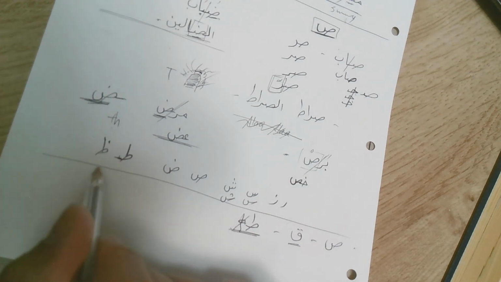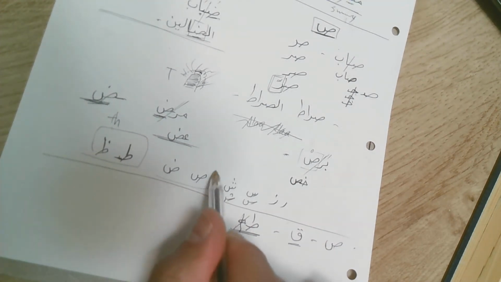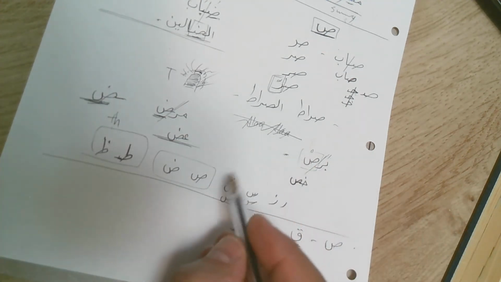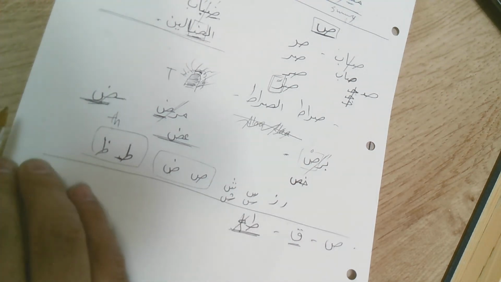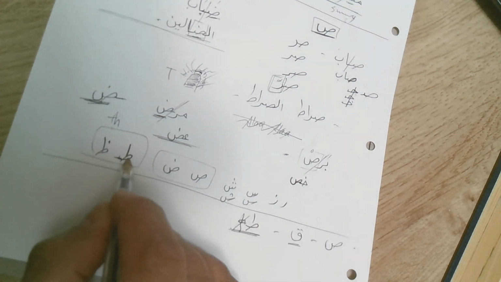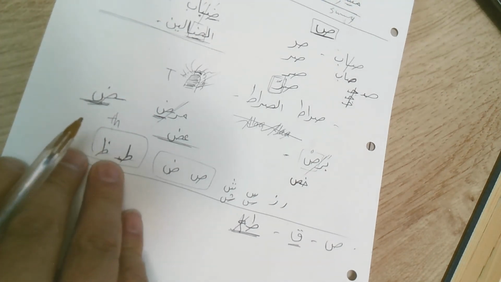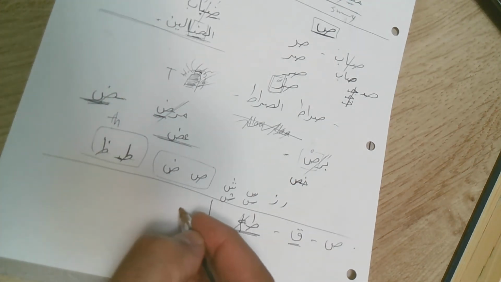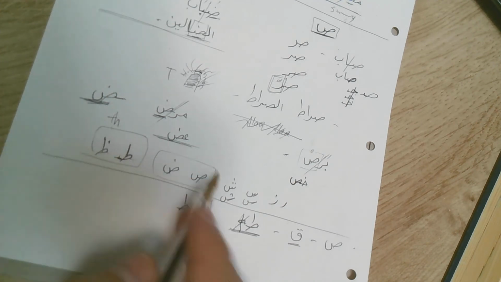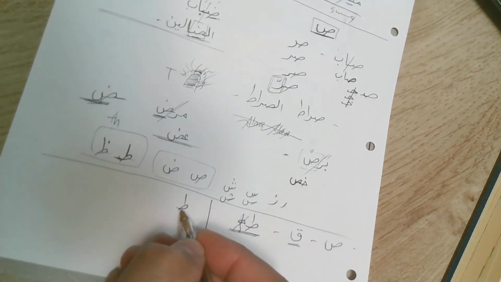Now, Tah and Dhah are the same as Sad and Dad in terms of the connection. They accept connection from before and after. So they are so good in terms of relationships. They are socializing people, or letters. Now, Tah at the first of the word is exactly the same as in the free shape, like that.